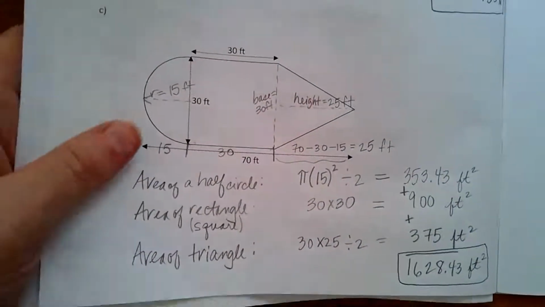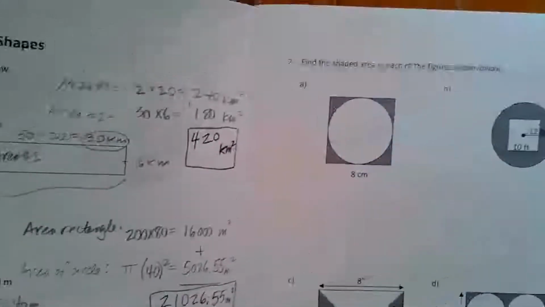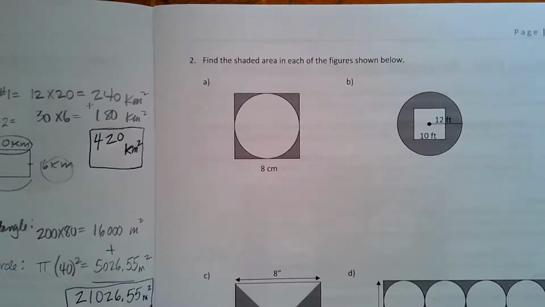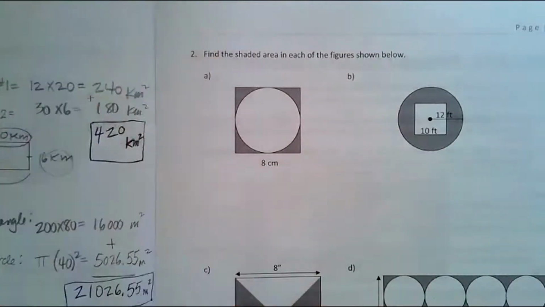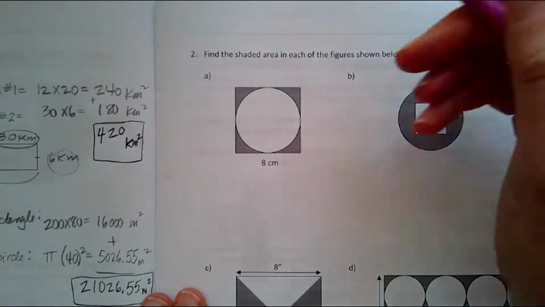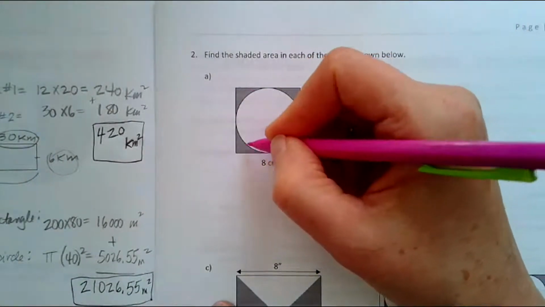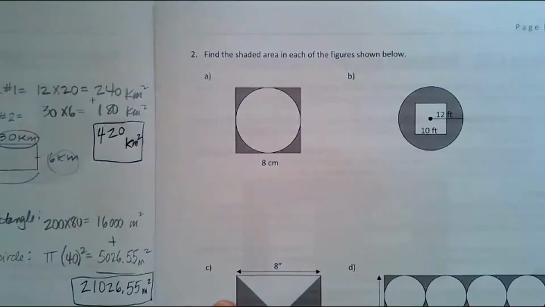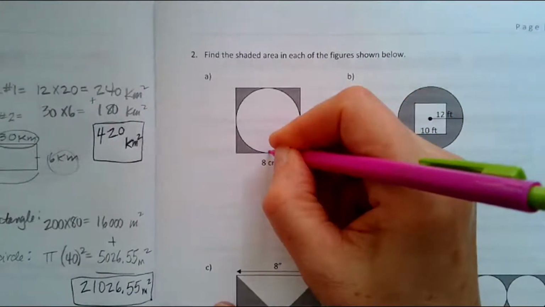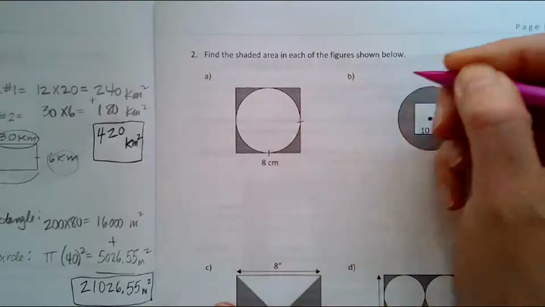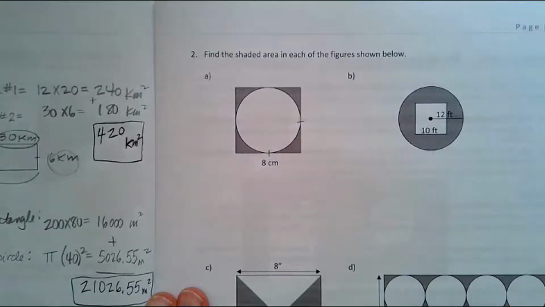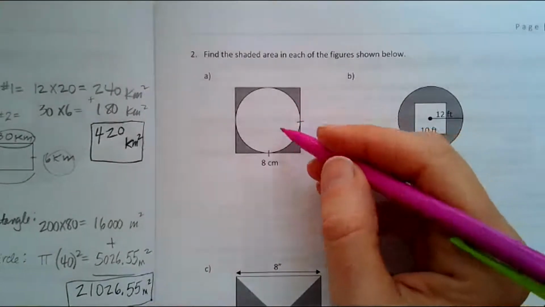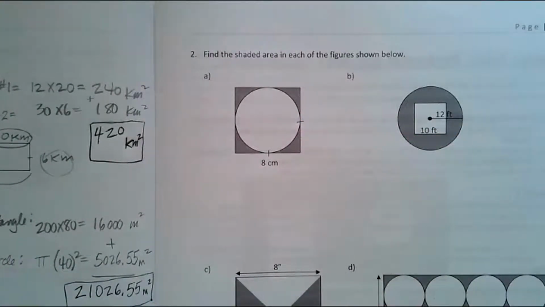Let's move on to shaded areas. Pretty much the same procedures. Instead of adding shapes up, you're subtracting shapes. So find the shaded area. So we just want the area of these weird little shaped pieces, which we don't have formulas for. Now, there's a big assumption here that this is a square. We should have actually put these little notches in. So for shaded areas, we're not adding the 2 shapes together, we're subtracting.